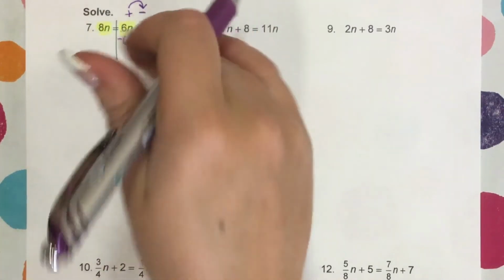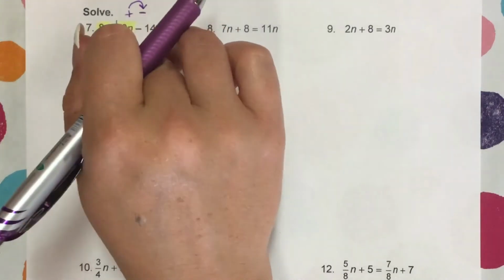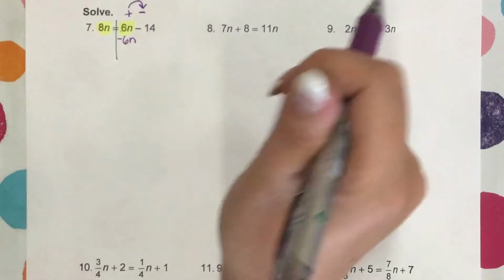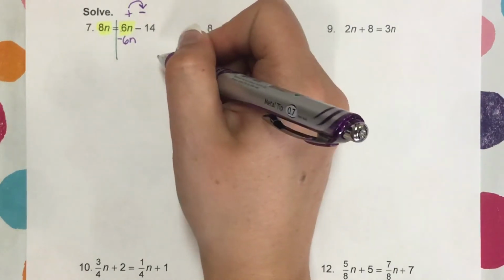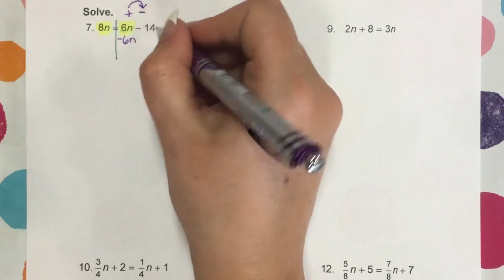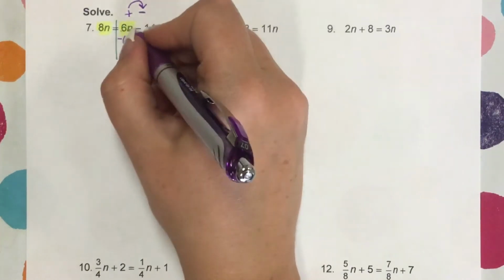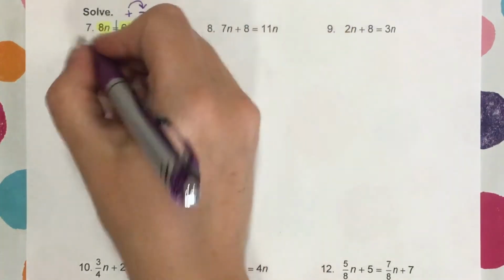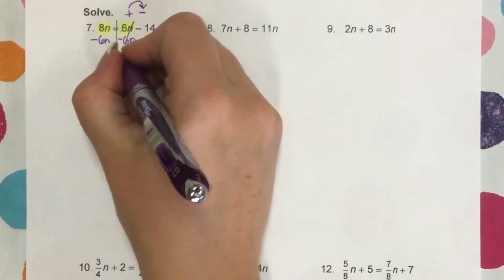Because what we're trying to do, you have to think about it. We are trying to move the n from this side of the equation to the other side of the equation. And in order to move it, we need this to cancel out and become 0. So the only way you can get this to be 0 is if you have a positive 6n subtracted by 6n, then that becomes 0, and we did it to both sides. And now the n is no longer on this side of the equation.